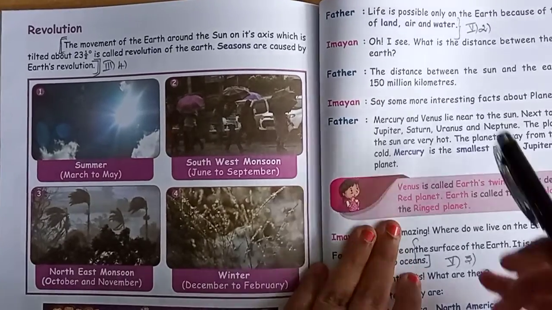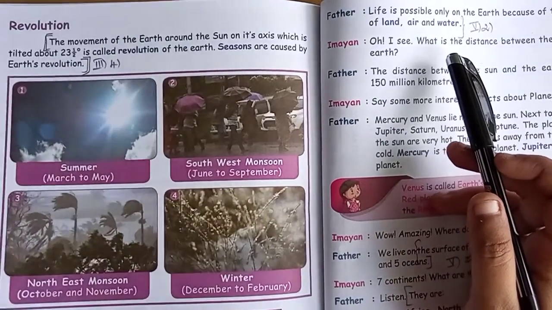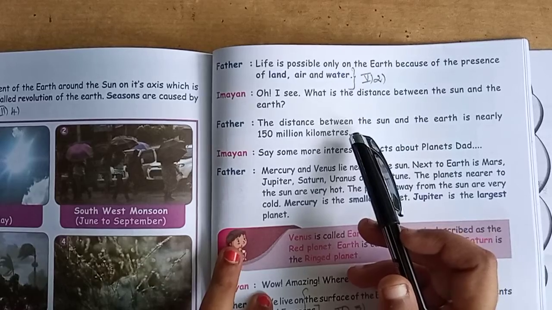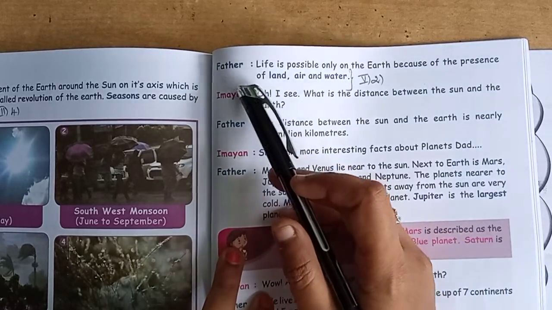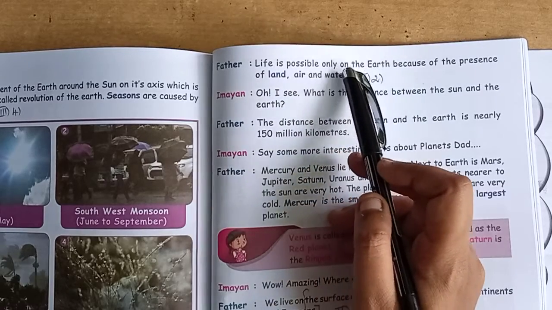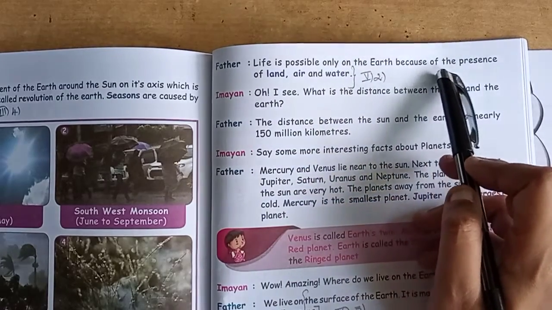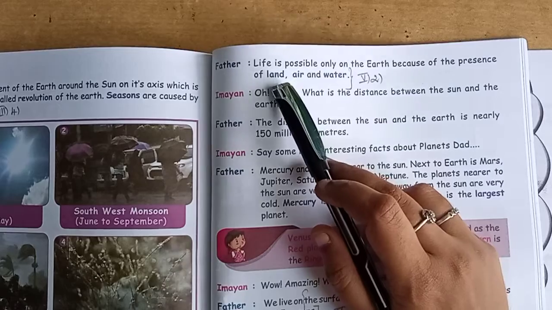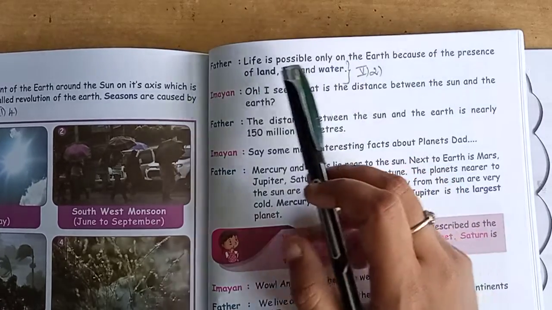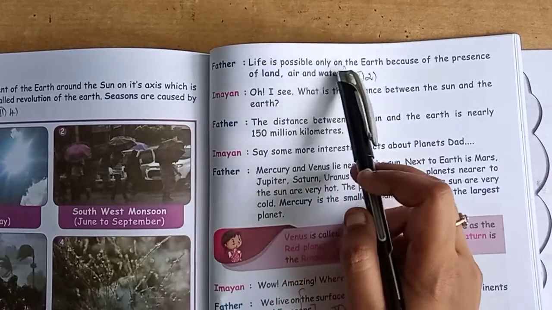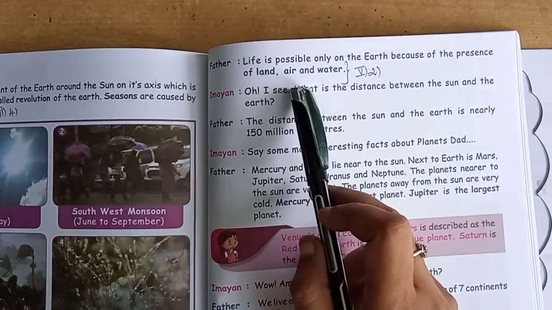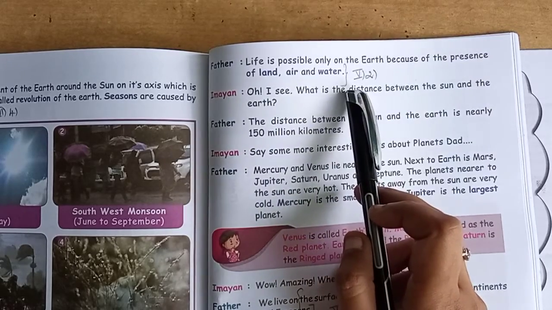Shall we move on to the discussion between father and Imayan? Father replied, "Life is possible only on the earth because of the presence of land, air and water."